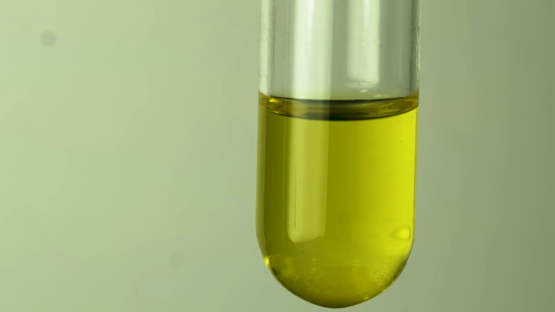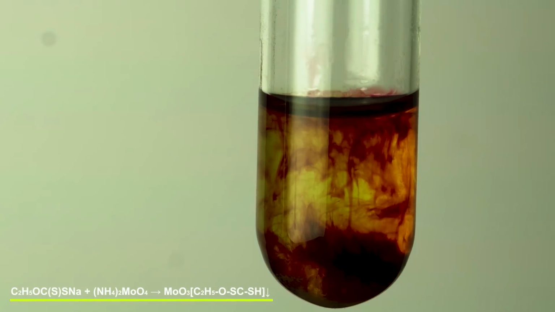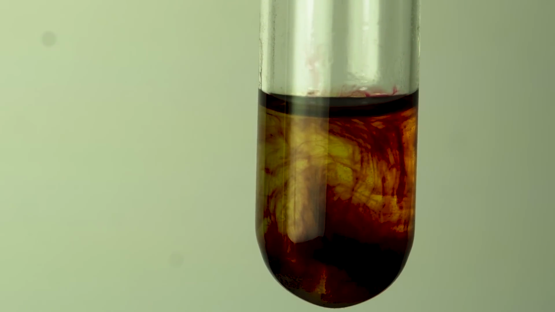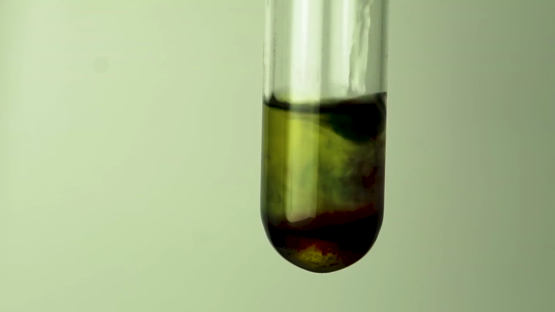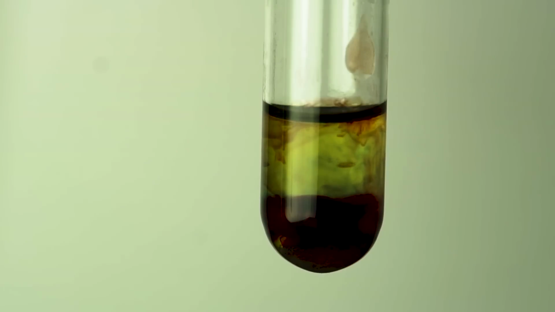This test is positive both for primary and secondary alcohols. Tertiary alcohols give a positive xanthogenate test. They form yellow xanthogenates, but the molybdate test is negative, because xanthogenates of tertiary alcohols hydrolyze under the conditions of the reaction.